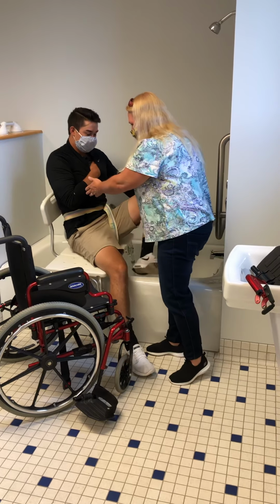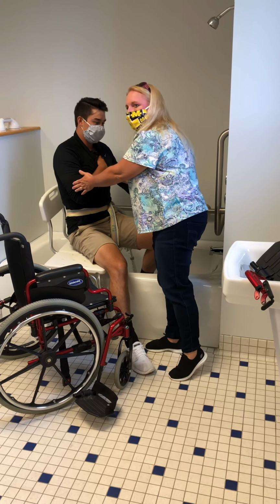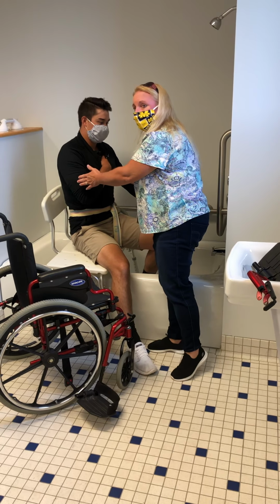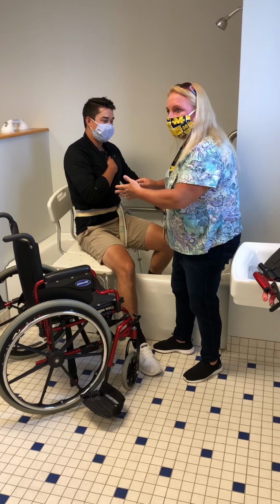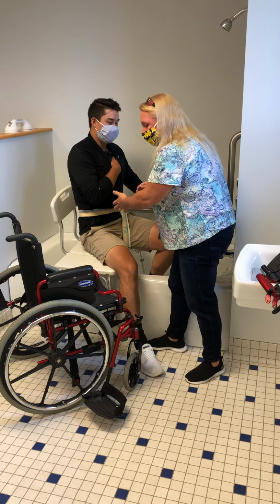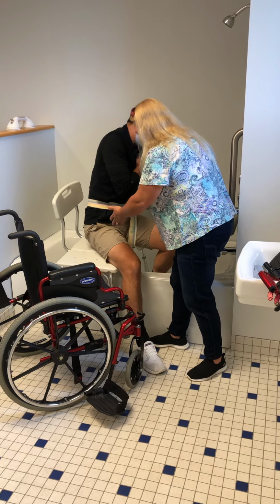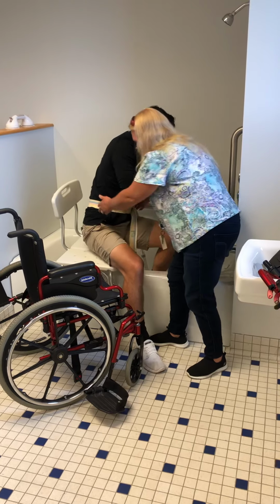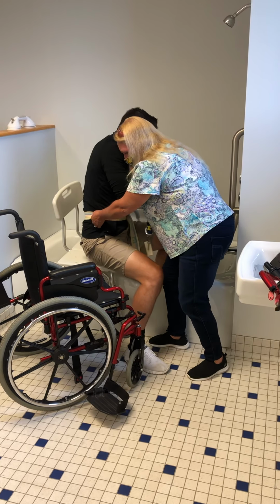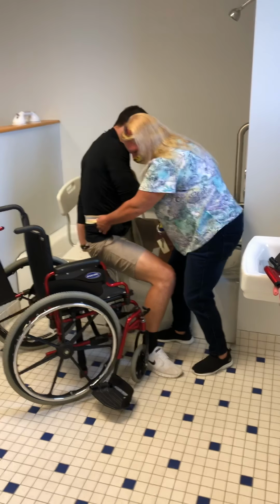Now this time he's coming toward his involved or weaker side. This is harder to do. So you and I as clinicians may have to help him more. So we're going to let him do as much as he can, but also help him as much as he needs. So he's already pushing with his strong leg and his strong arm. We're going to stay close and protective.